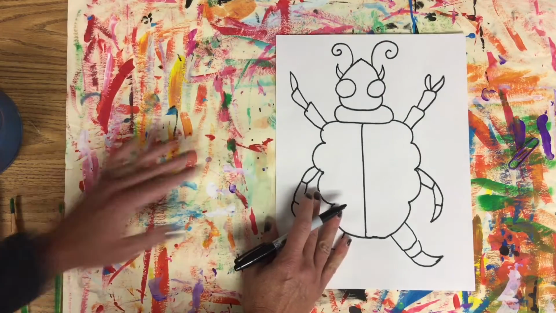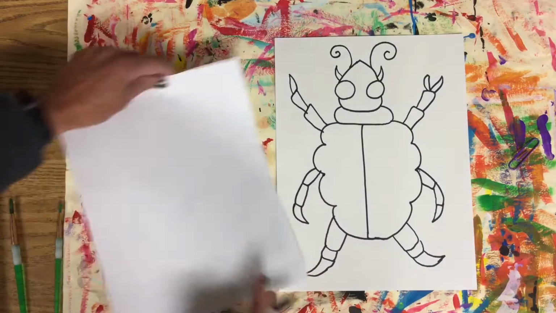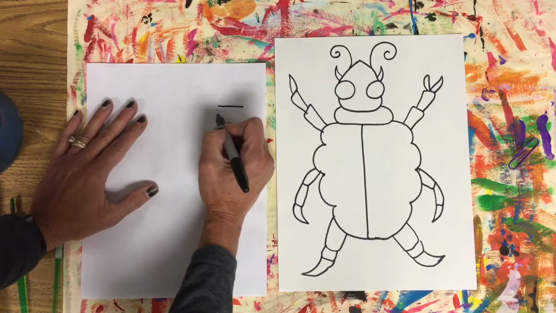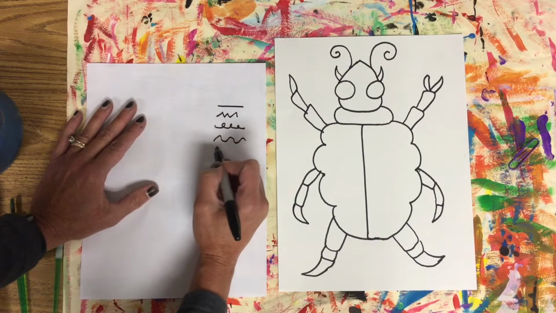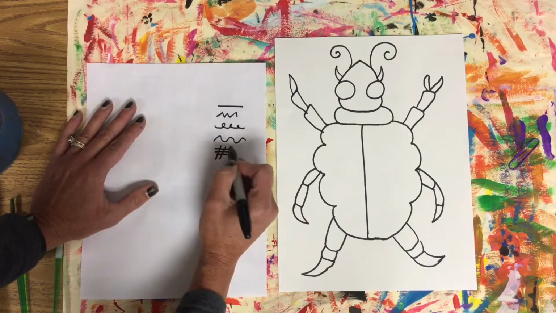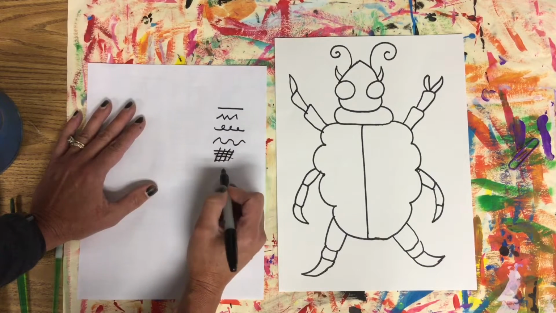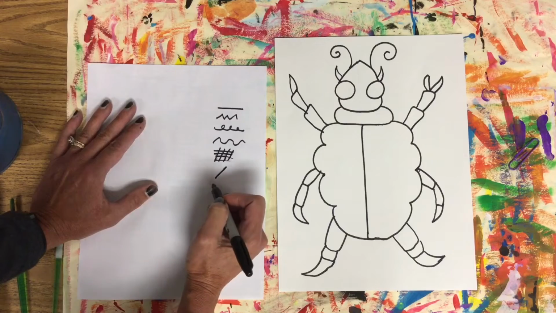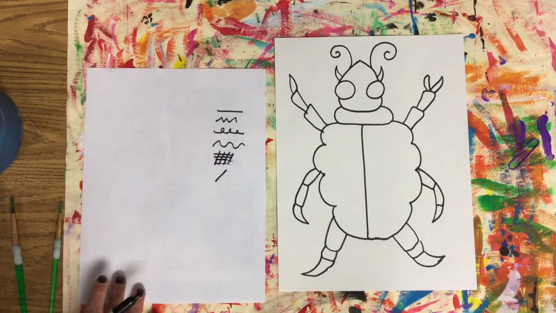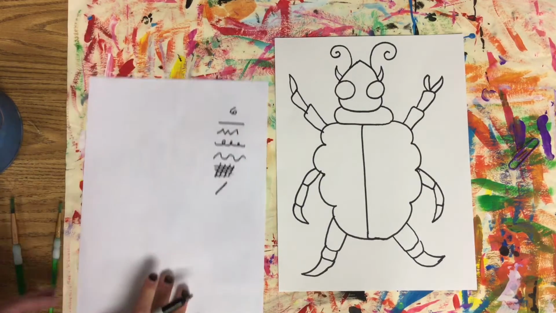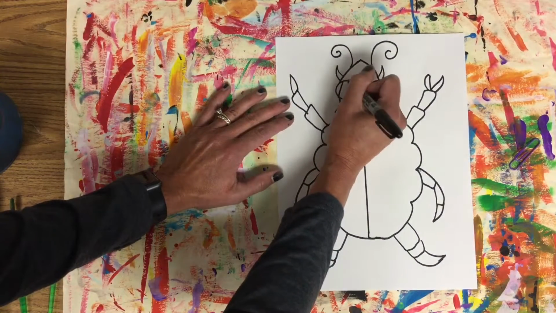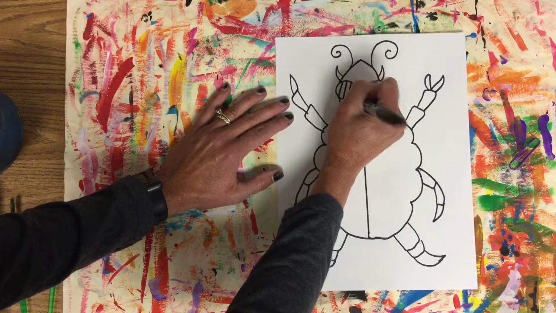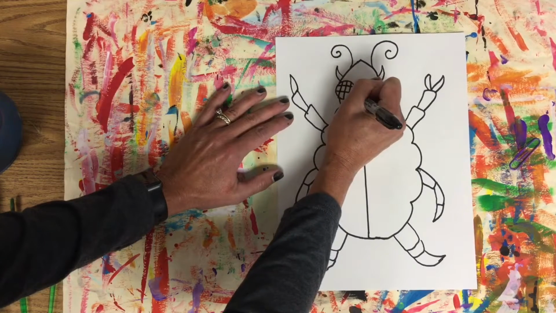So when we're thinking about line, we have straight, zigzag, spiral, wavy, cross, diagonal, thick lines, thin lines. So many different types of lines, spirally lines. So think of all those different lines that you can use on your bug. I think I'll use those.